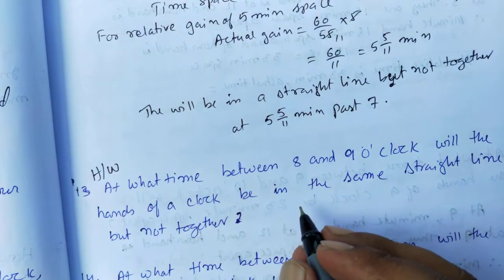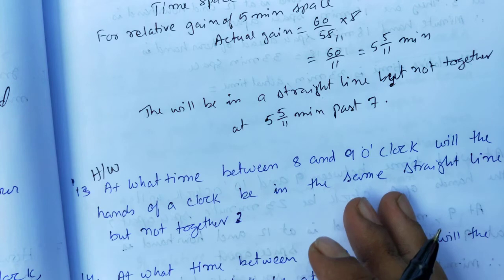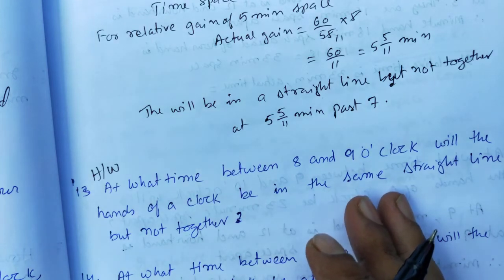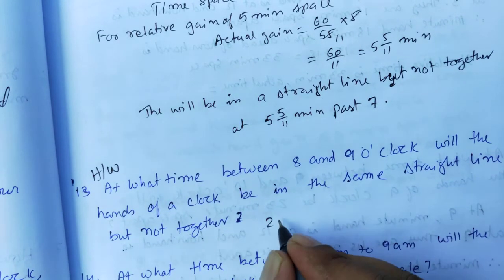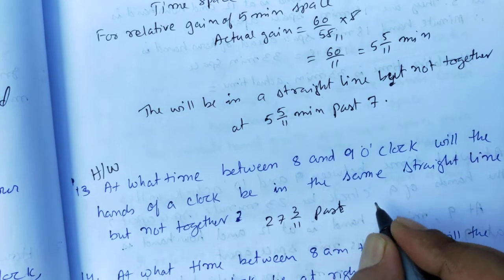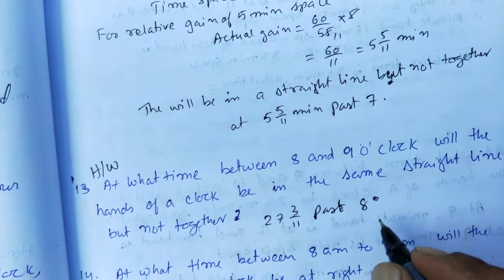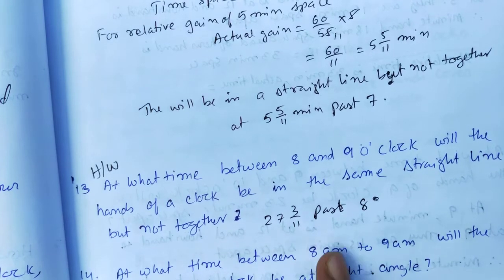The answer you must get here for question number 13 is 27 3 by 11 past 8 o'clock. Okay, past 8 you have to find. Okay, you must get this answer.